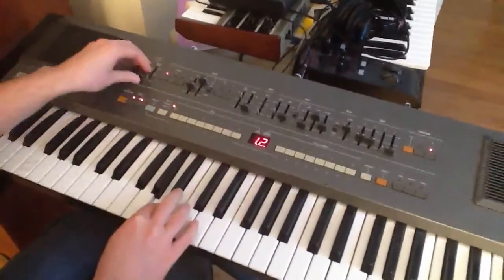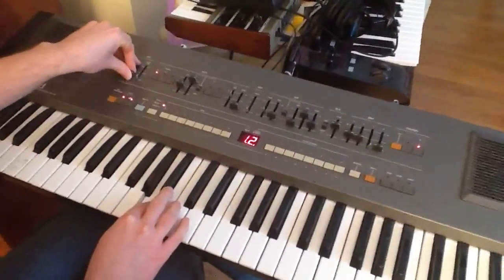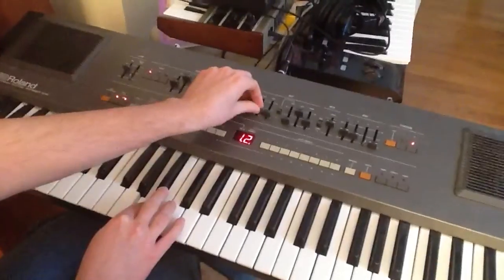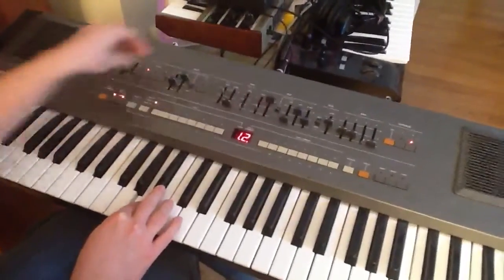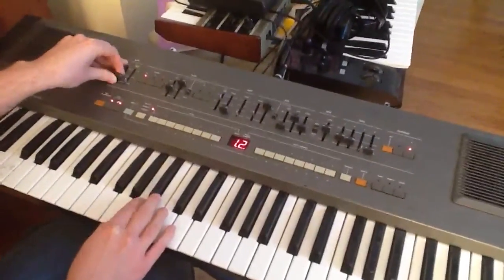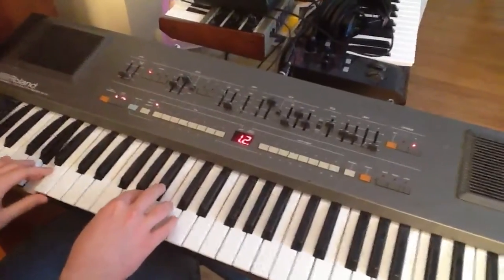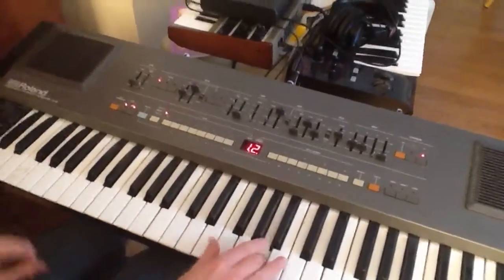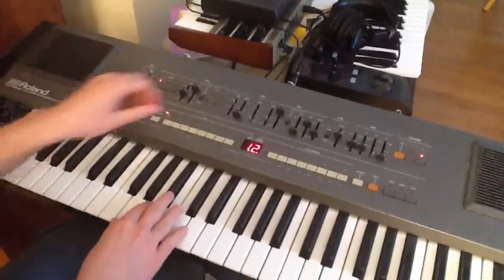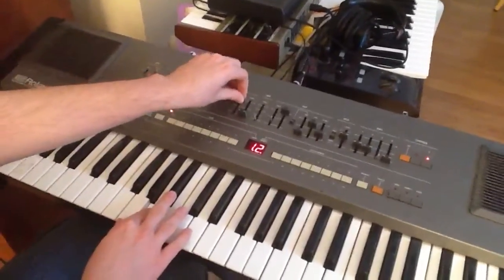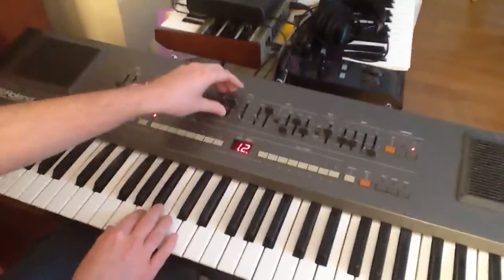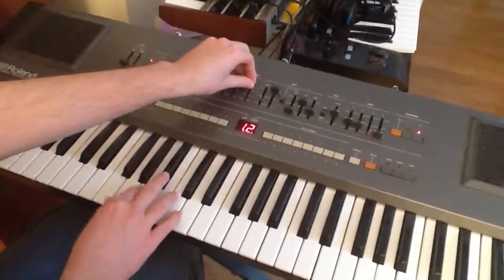Now we got some heavy bass. So yeah, that's some Skrillex bass. Sounds pretty psychotic, doesn't it? Add some white noise. High pass filter.